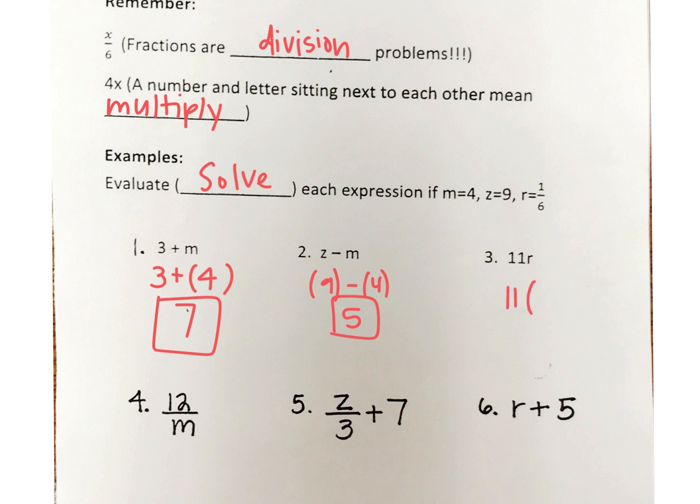Number 3, I'm going to plug in 1/6 for r. So if I'm multiplying 11 times 1/6, what's my answer going to end up being? 11/6. First, I have to remember, put your whole number over 1, and then you're multiplying straight across. So 11 times 1 is 11. 1 times 6 is 6. It's improper. I can't leave it like that. I got to change it to a mixed number. Good. So this is going to change to 1 and 5/6.